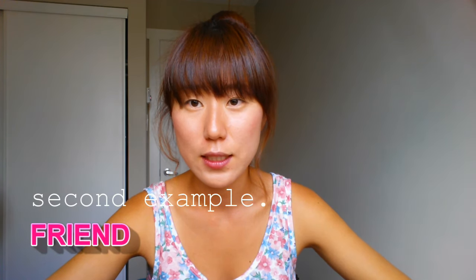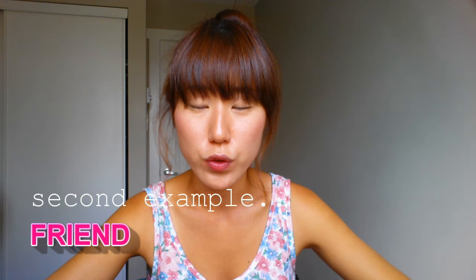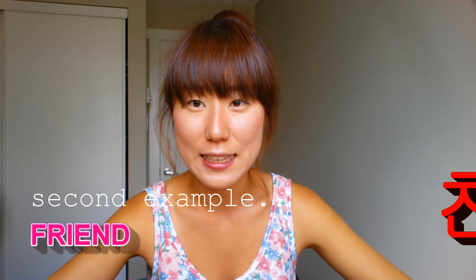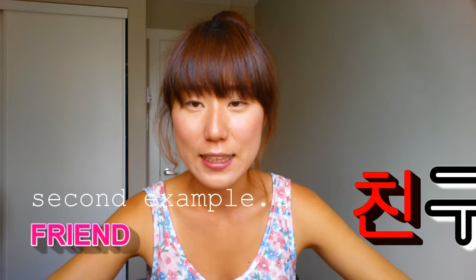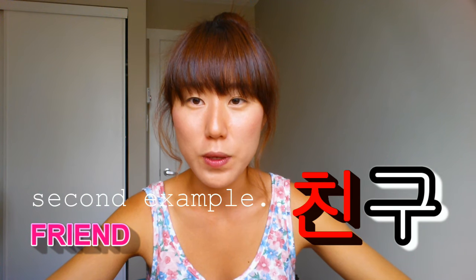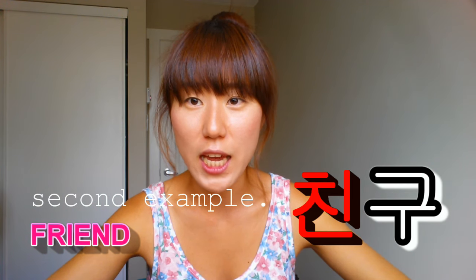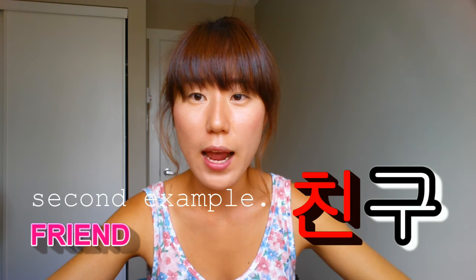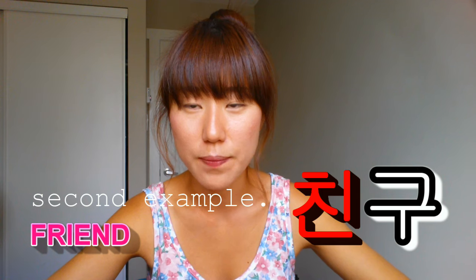There is another example like this. 친구. There are two syllables. The first one is 친. It starts with a CH consonant and an I vowel, and there is another N consonant.